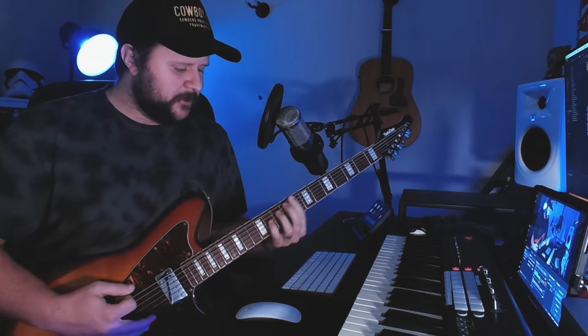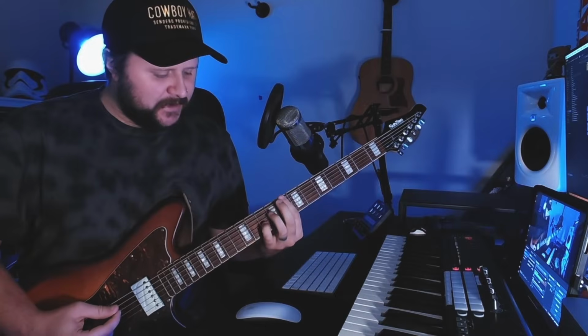I decided to just go with a standard chord progression of 8, 5, open, and 3. This is way more difficult than you can imagine because you can see my guitar, but I can't because this mic's in the way.